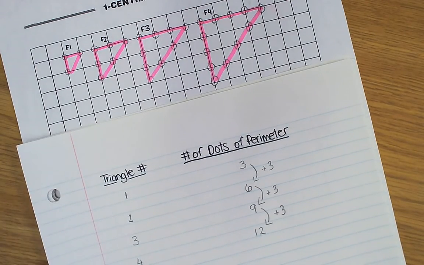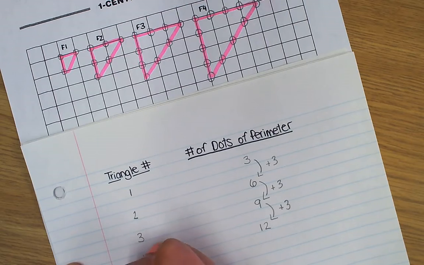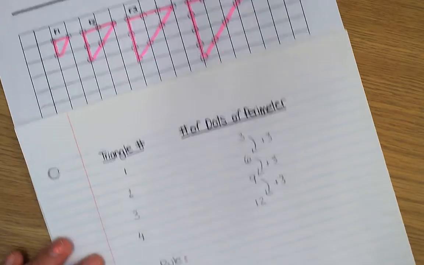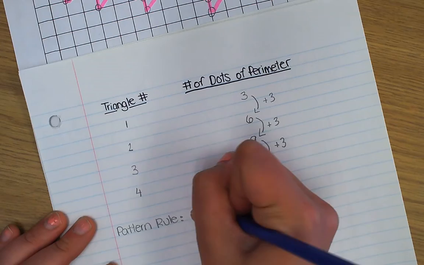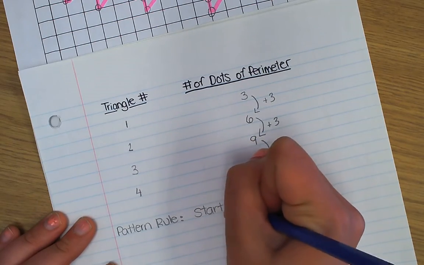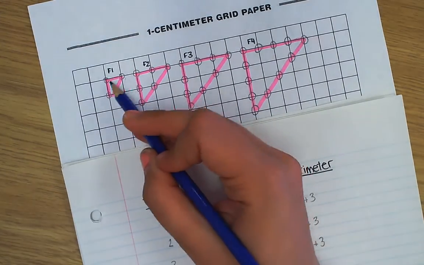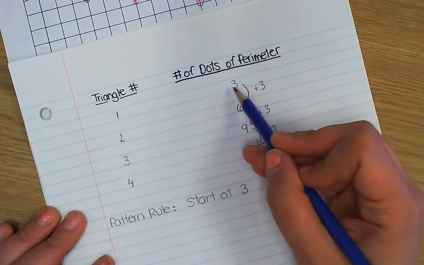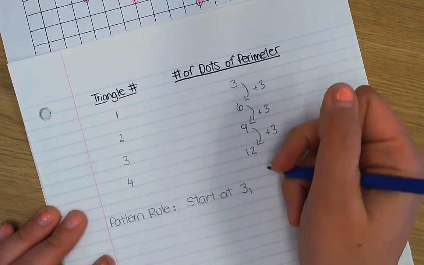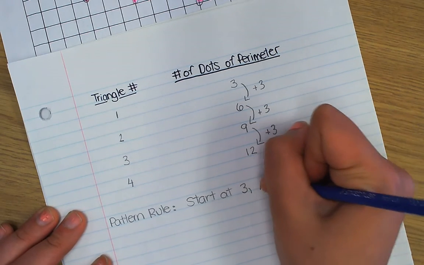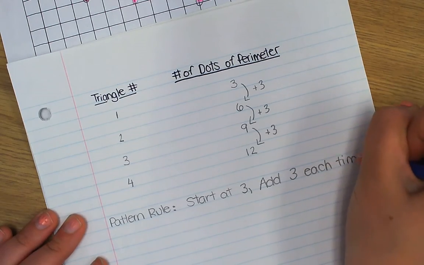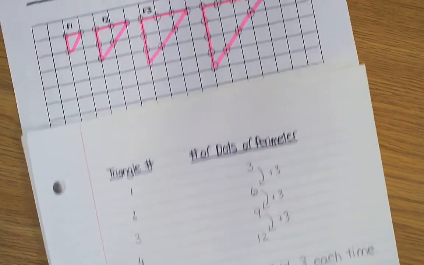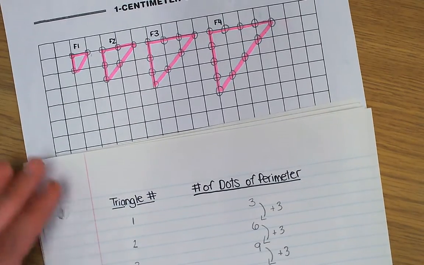So if I wanted to express this pattern as a pattern rule, as a way to describe my pattern, I could say that our pattern rule is that we start at 3 because our first shape had 3. Our first shape had 3. So we start at 3 and we add 3 each time. So that is a pattern rule that could help to describe this pattern that I've drawn.